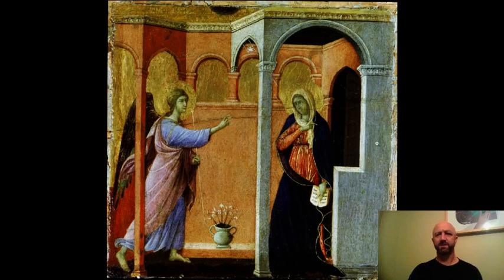There's other symbolism as well. You'll see behind the Virgin Mary a door. Doors often accompany the Virgin Mary in Annunciation scenes because with this birth of Christ that will be coming, a door is open for all of us to heaven. Because remember, with Christ and his sacrifice, original sin is wiped away and we all get to go to heaven.